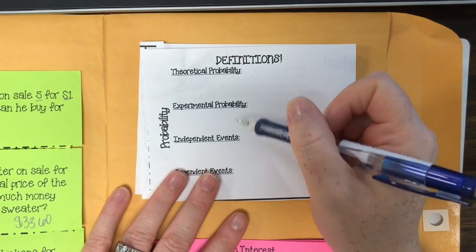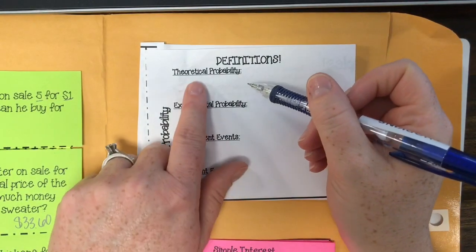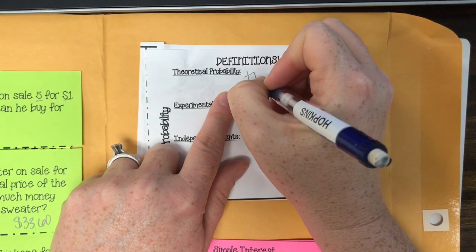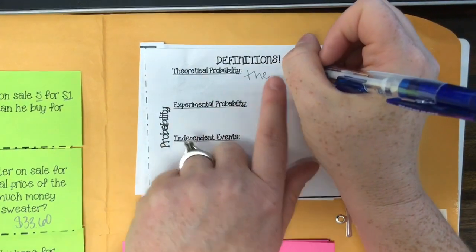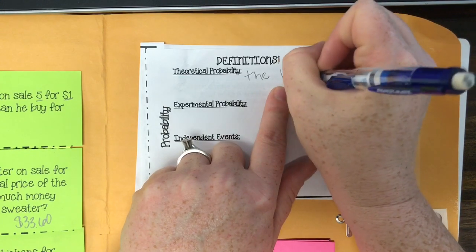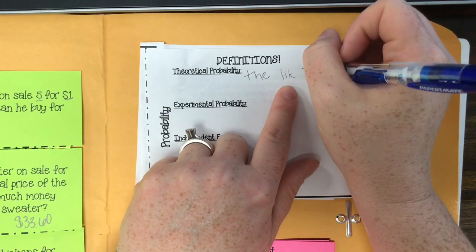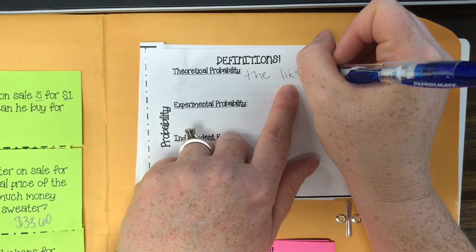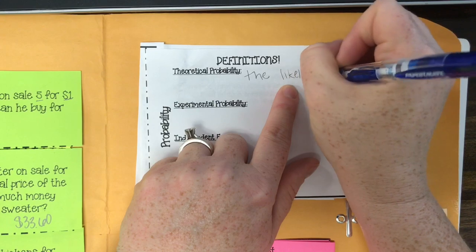So definitions, we're going to start with this right here. So the theoretical probability is the likelihood of an event. Let me spell that right. L-I-K-E-L-Y.